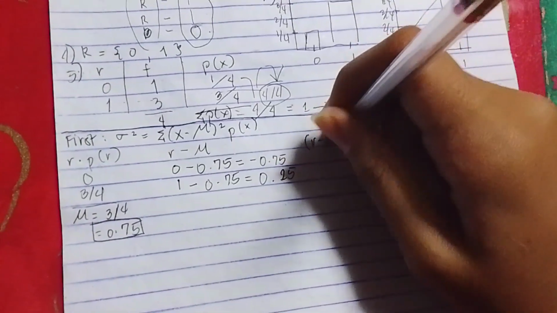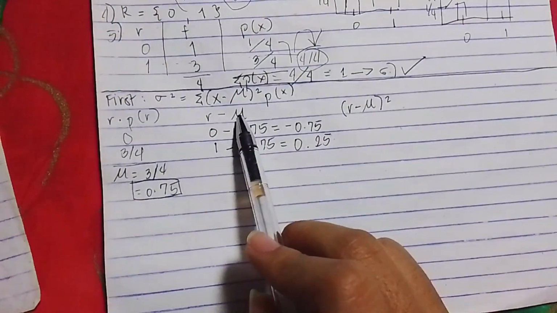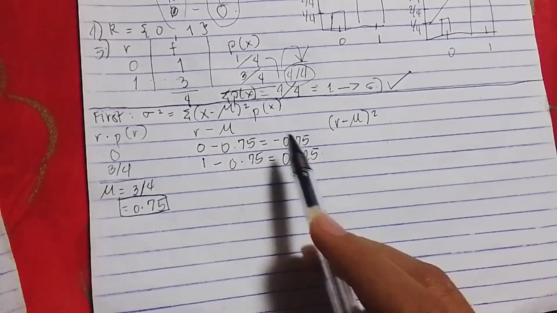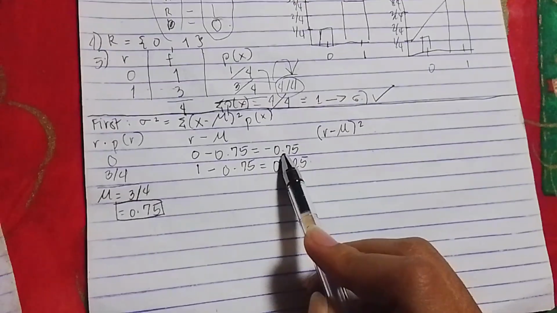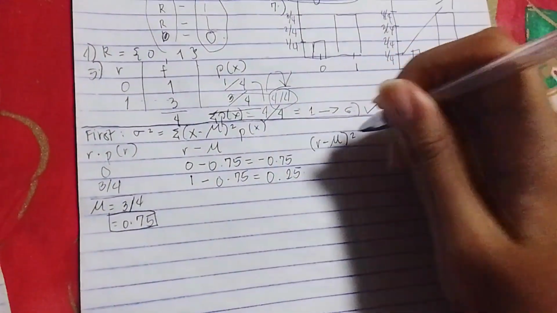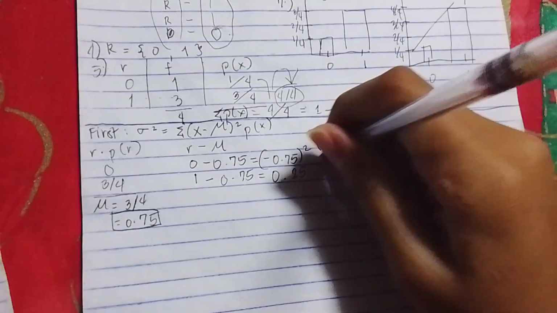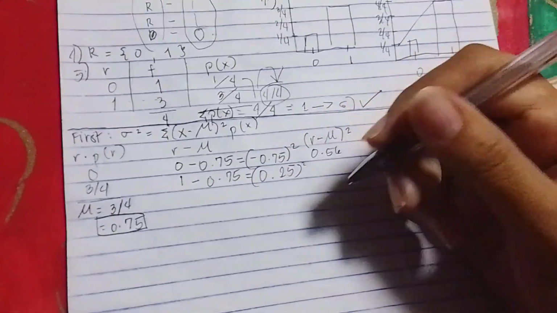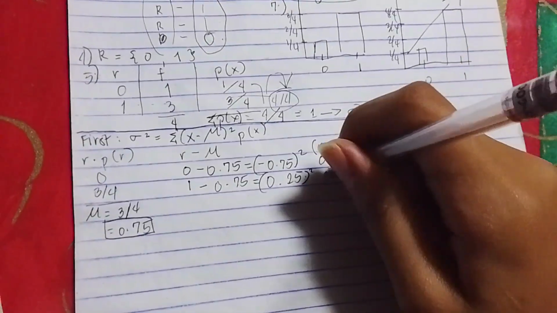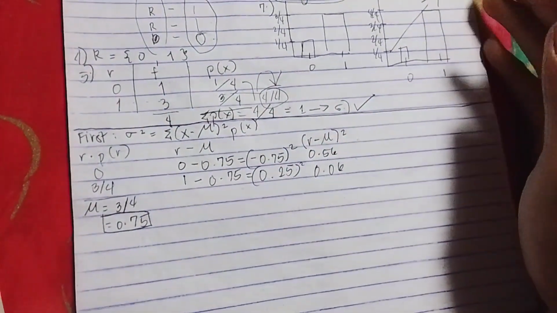Next step is to square, or multiply by itself, r minus mu. So negative 0.75 squared is equal to 0.56, and 0.25 squared is equal to 0.06.